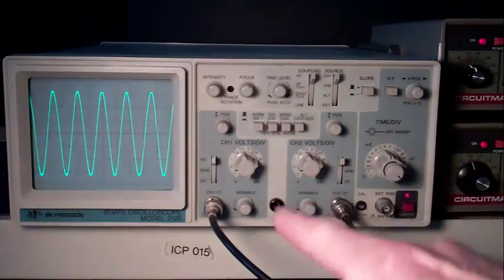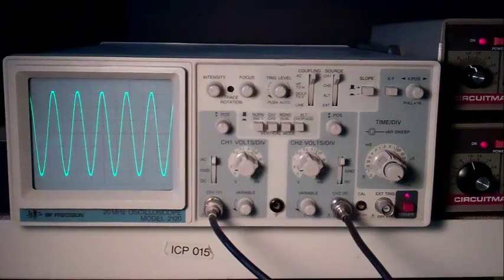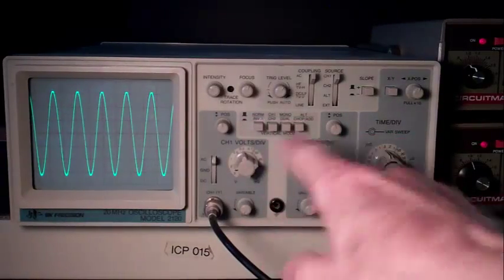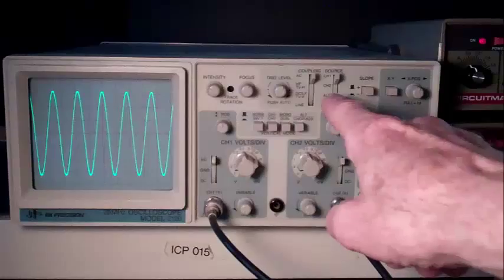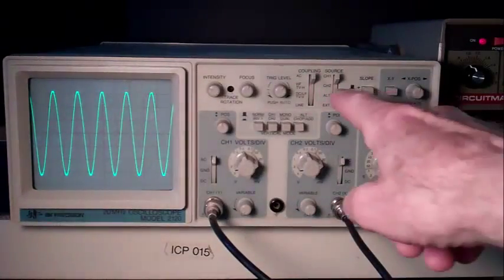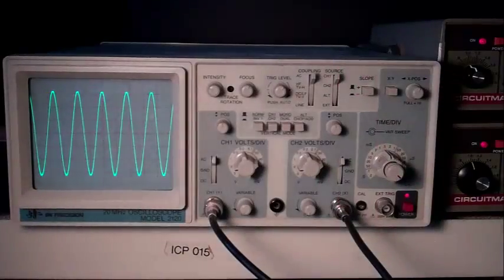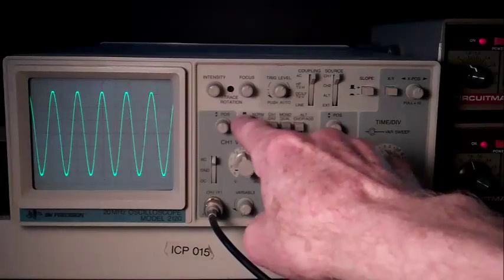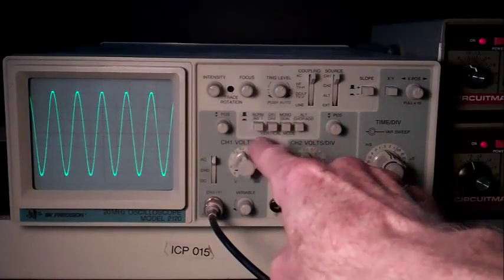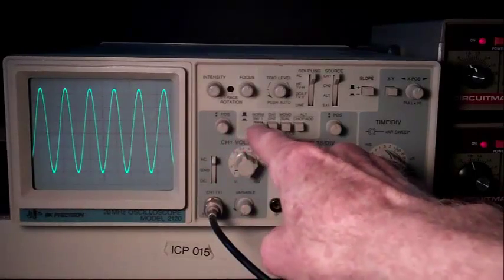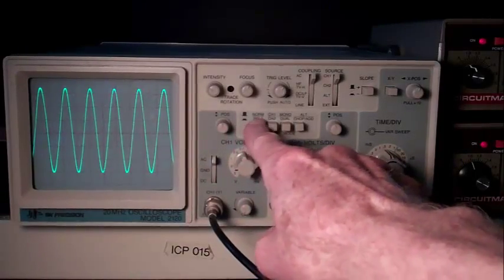I've added a second signal going into channel 2. Channel 2 works just like channel 1. These knobs affect the switching between the two channels, and the triggering on the two channels are controlled here. This knob in the out position is the normal position. If I depress that knob, then channel 1 signal is inverted.